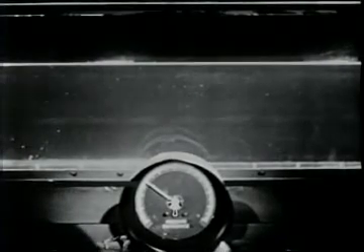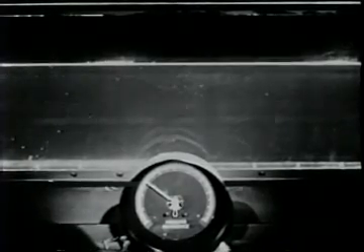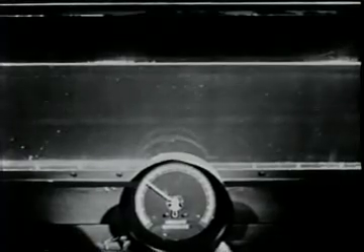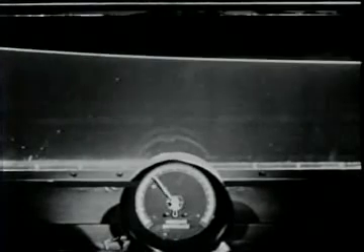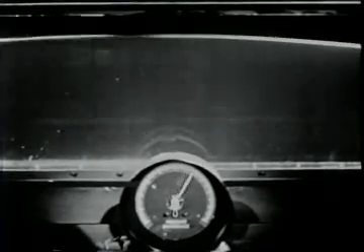What force causes the fluid to accelerate? It is a force arising from differences in pressure. Note how the pressure at the bottom of the channel increases as this wave goes by. For these shallow water waves, the vertical acceleration of the fluid is small compared to the gravitational acceleration.